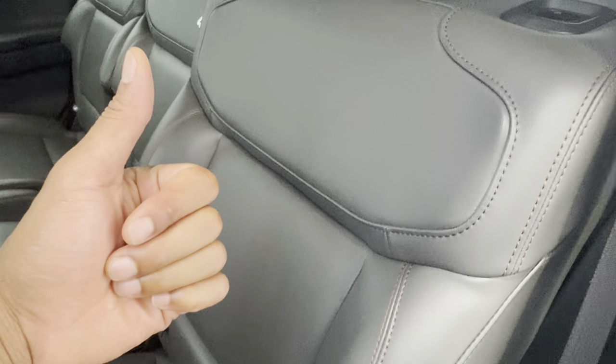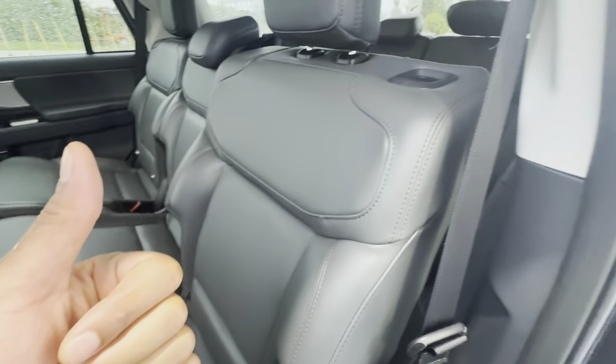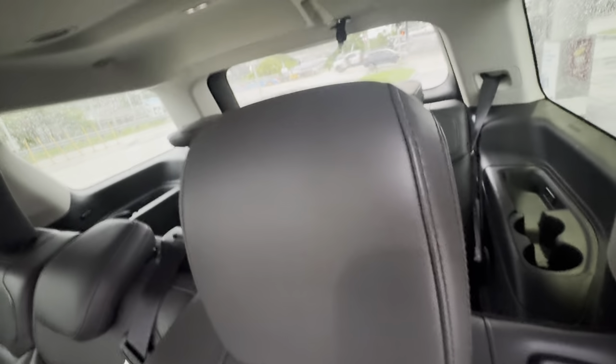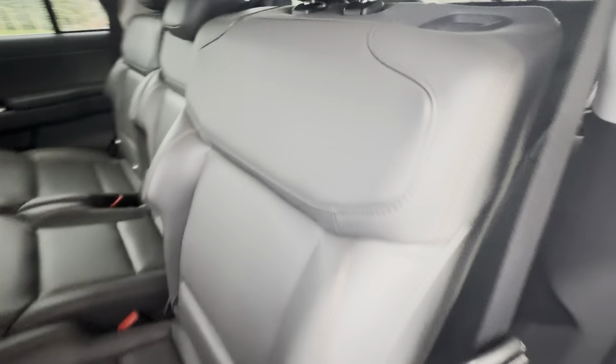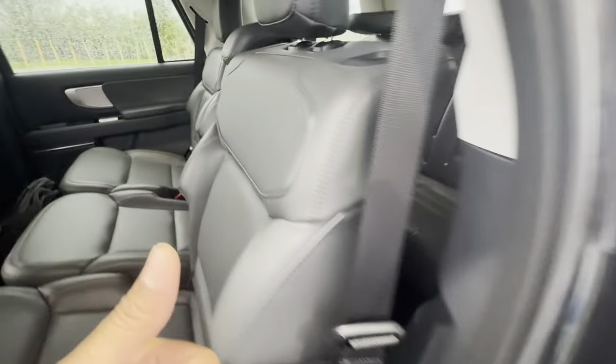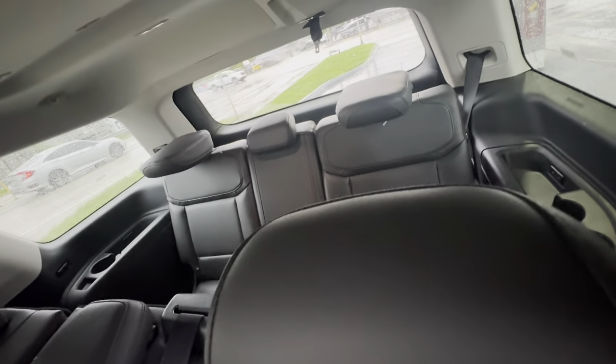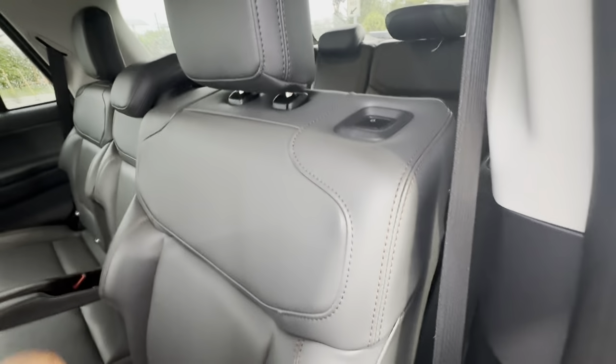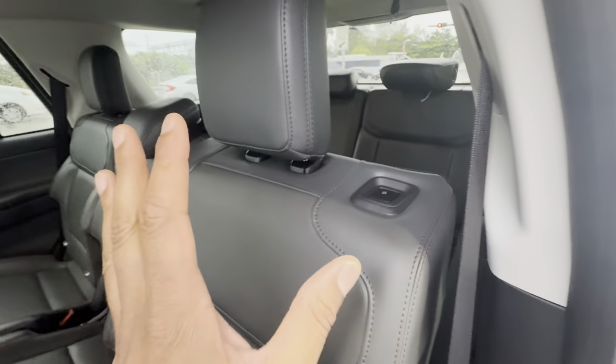All right, today I have a Ford Expedition and I'm going to show you how to access the rear seats from the back door. Okay, so there's a middle row right here and you need to access the rear seats. How are you going to get back there? All right, well, I'm going to show you how to do it.